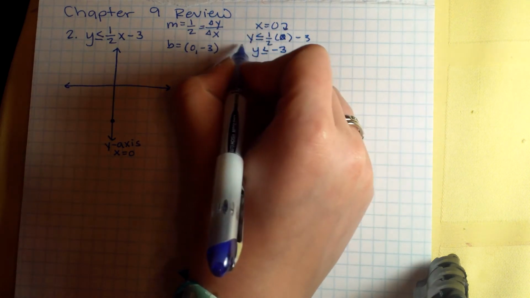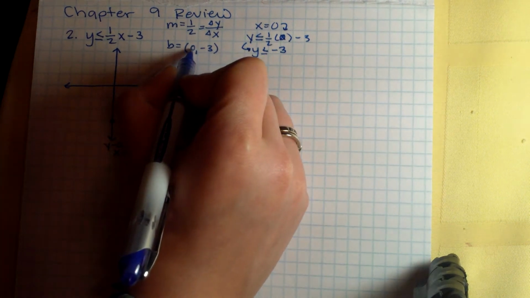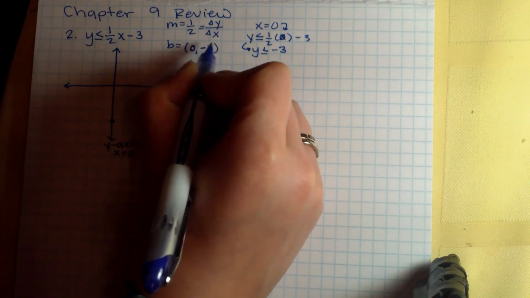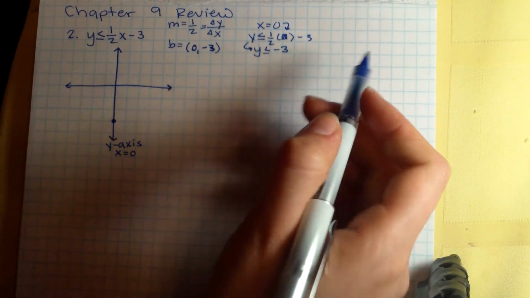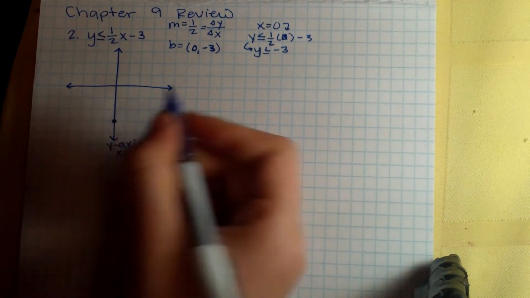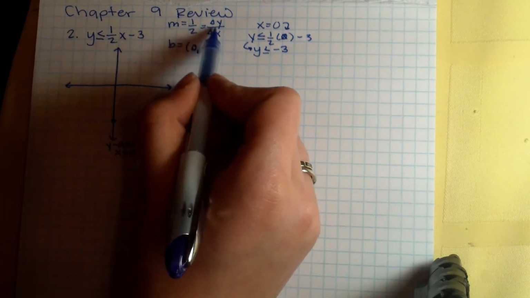So in goes 0, out comes -3. In goes 0, that's our x value, and out comes our -3 value. That's how we get that point. When we plug in 0, we get out -3. So that's our first starting point, and then the next thing is to look at our slope.